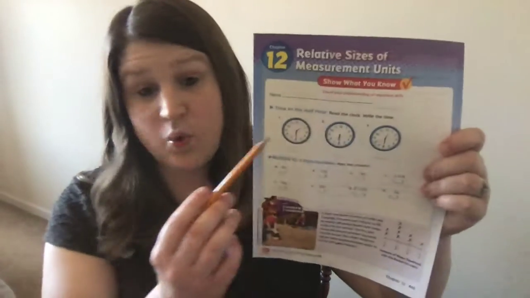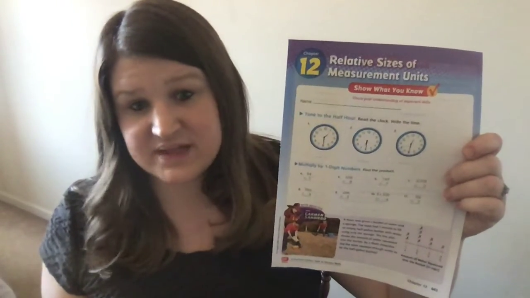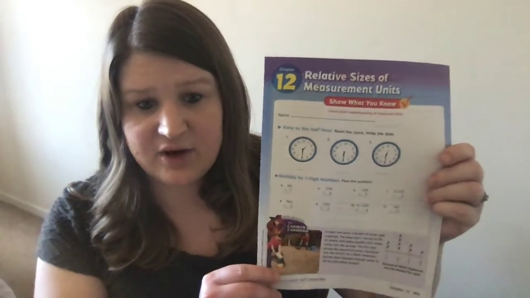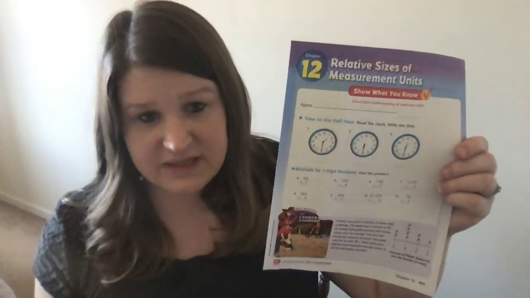So 1, 2, and 3, when we talk about measurement, that also includes time, because that's measurement of length of time, which we'll get into a little bit in this chapter. I know some of you will say, I already know how to tell time, but we'll be doing things like elapsed time, meaning how much time has passed between one thing and the next, which is an important skill to have. So 1, 2, and 3, though, you are just looking at those clocks and you're telling what time it is. You can either complete it on here and send it to me, or you can just complete it in the email that I've sent to this link.